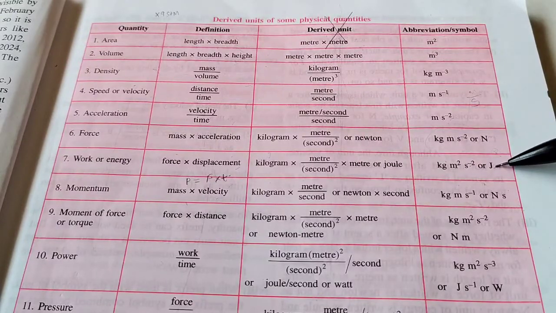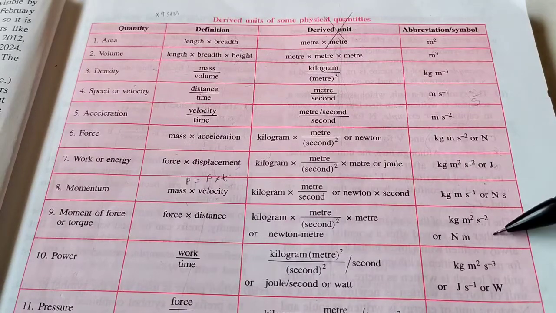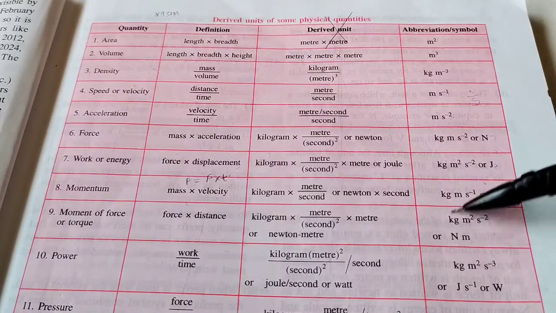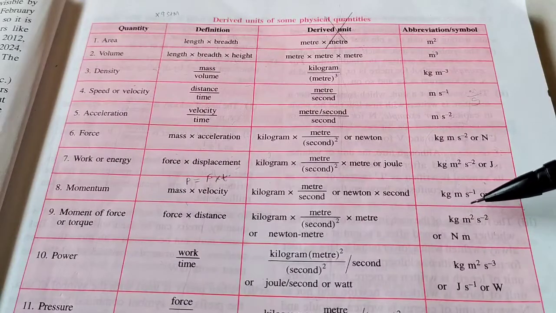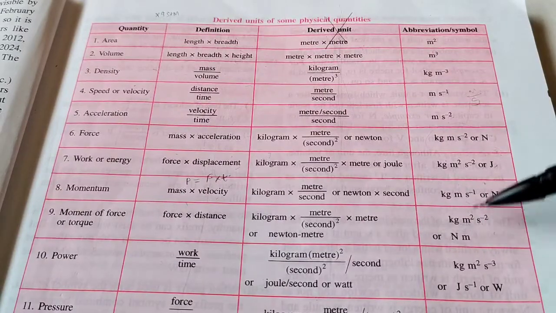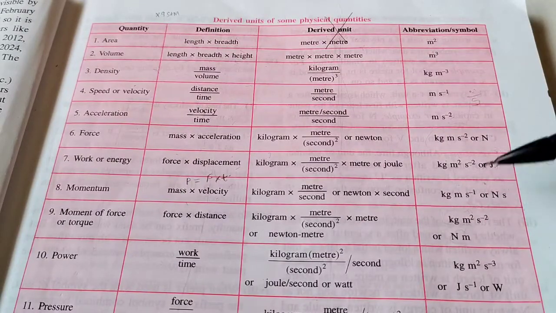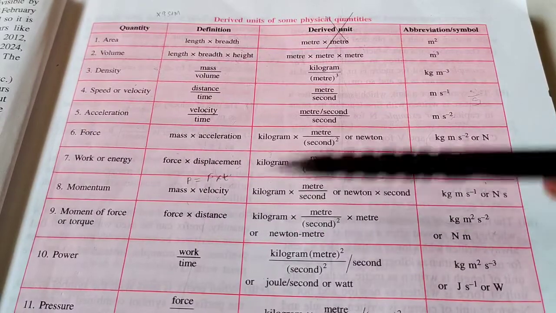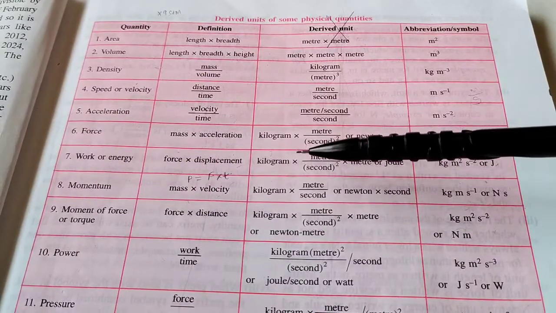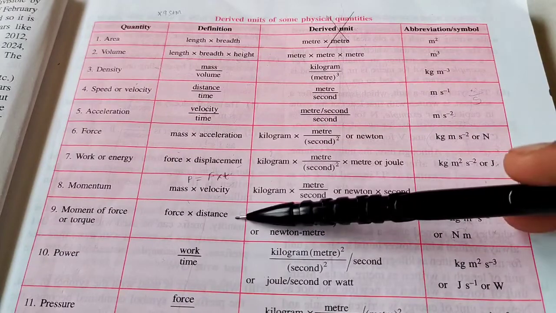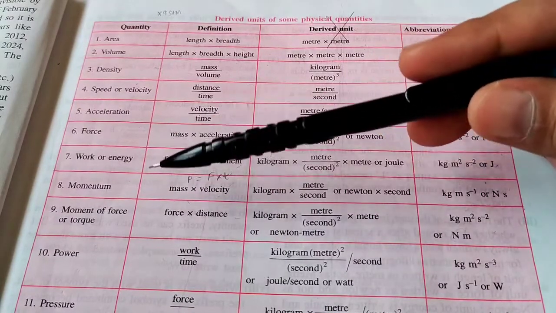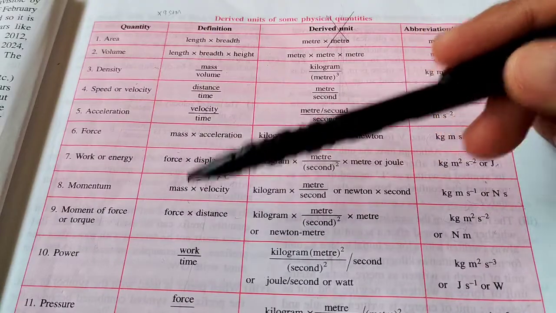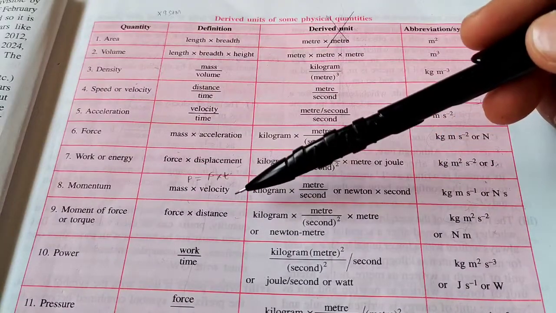It's a scalar quantity, but we can't use joule here. We can only use Newton meter or this. If they ask for the SI unit, you have to write Newton meter, not this. Well, why can't we use joule here? Because this is a vector quantity. It's totally different from work and energy. Vector quantity means one which has direction. Scalar quantities don't have direction. As I said, all of this will be explained in future chapters in detail.